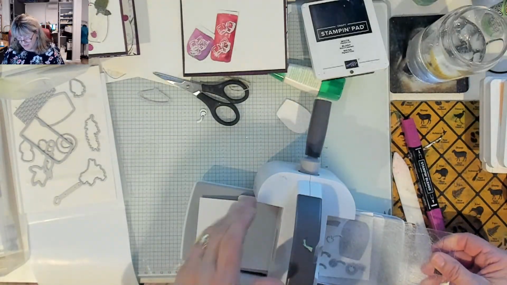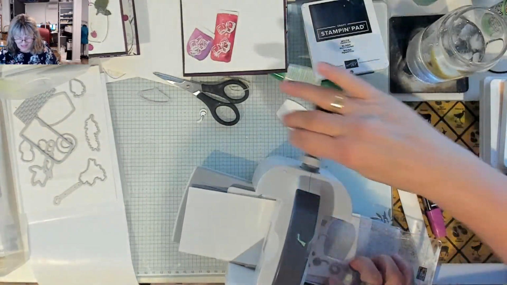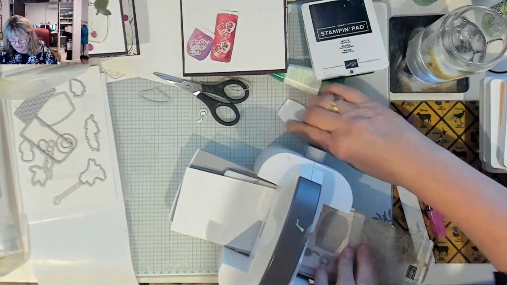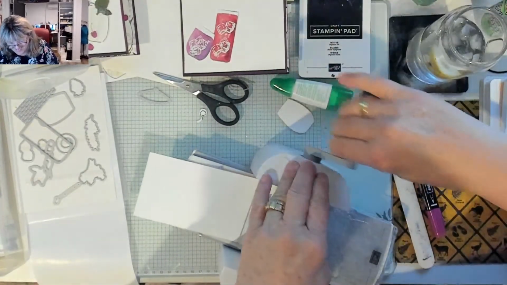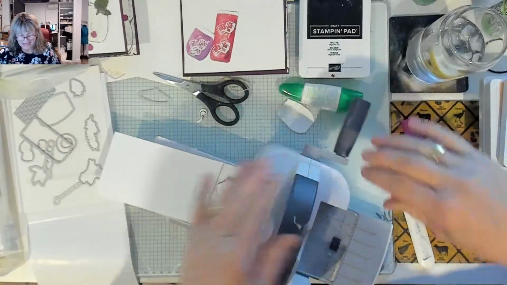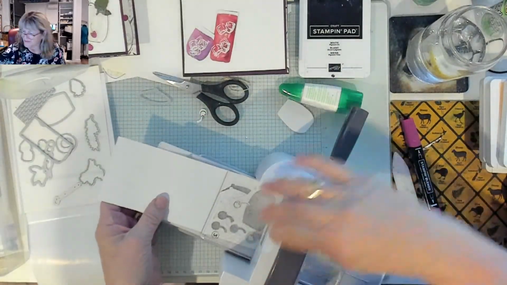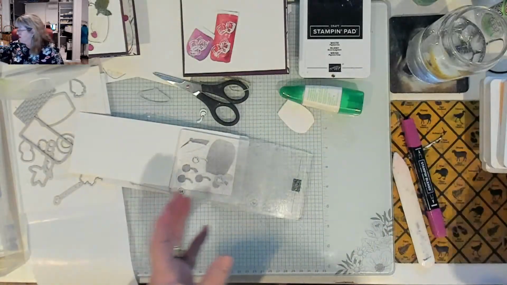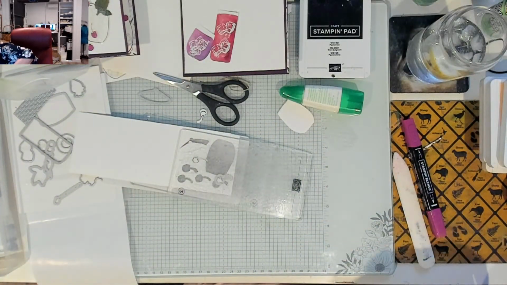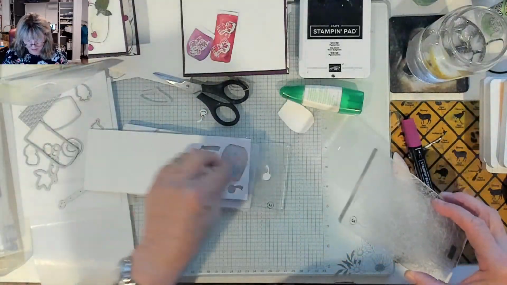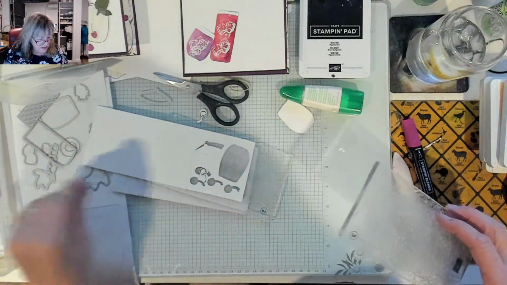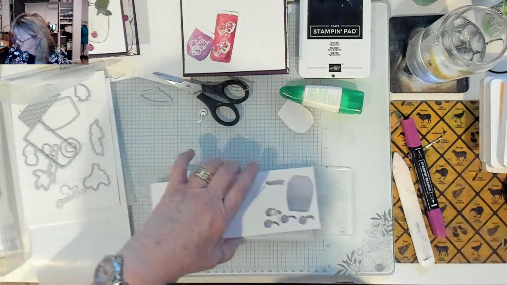Alright, and let's go through again for that last cherry. We need these cherries. Right, I hope that's all my cutting. And that tiny little die will get lost so easy.